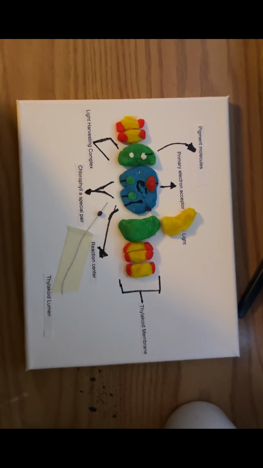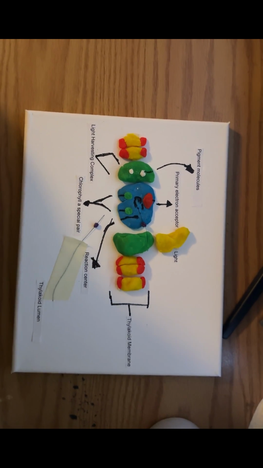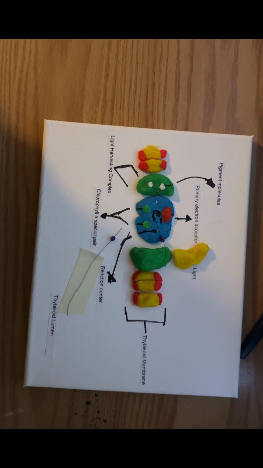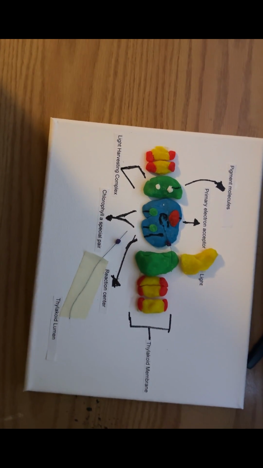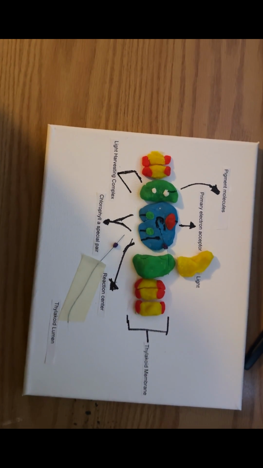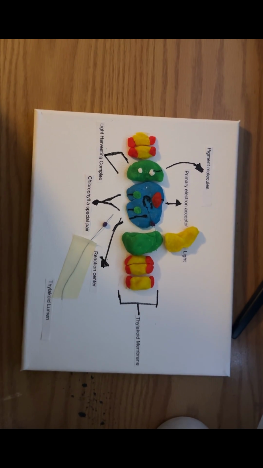Moving on to the light-dependent reaction, this process will occur in the thylakoid membrane of the chloroplast, and the inputs are photons from the sun, H2O, and NADP+, as well as ADP and phosphate from the Calvin cycle. Chlorophyll molecules will absorb photons, and the energy of the photons is used to move electrons up to a higher energy level in the photosystems.